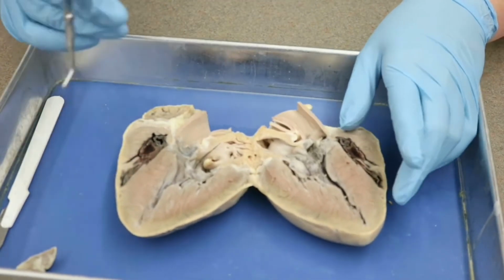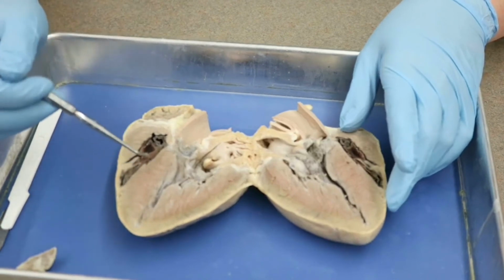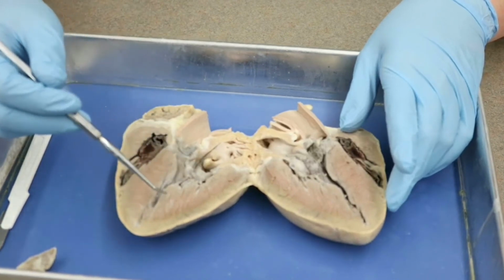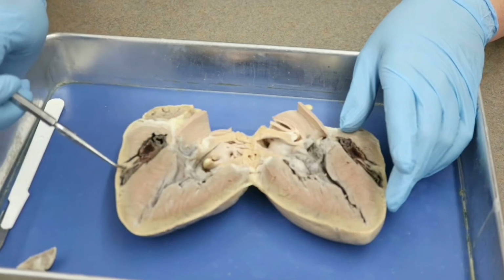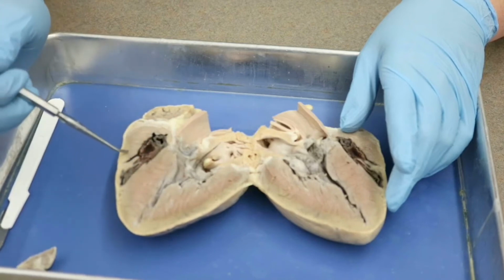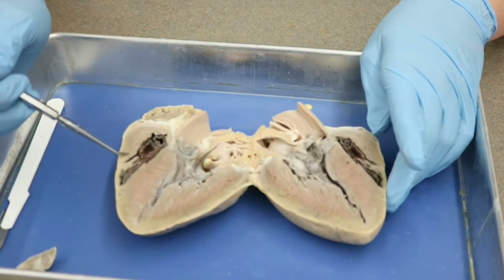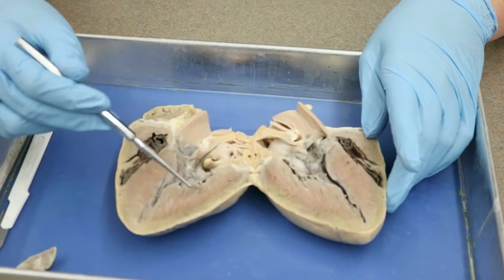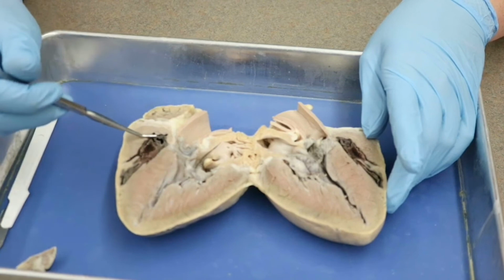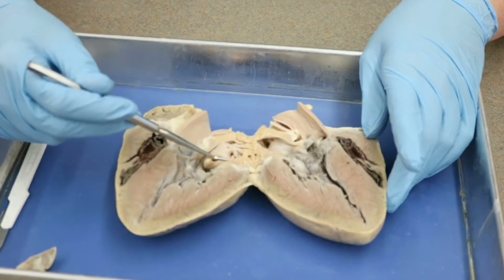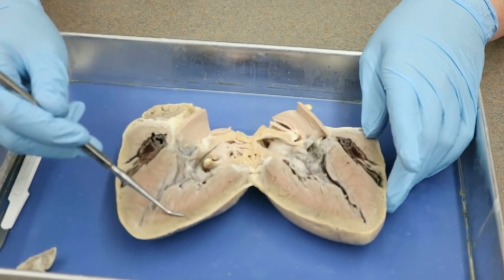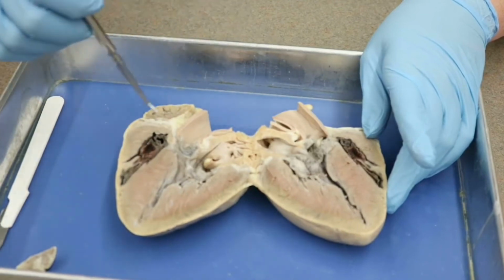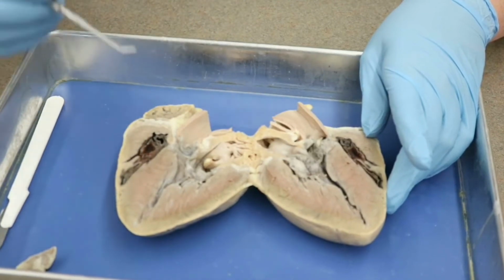Now, just like we saw before, we have a thicker wall here and a thinner wall. Now, you'll see that this is not as thin as our sheep heart was, but it is definitely still significantly smaller than this one here. So this is still our right side of the heart, and this is our left side of the heart. As I mentioned previously, this is much closer to the size of a human heart.